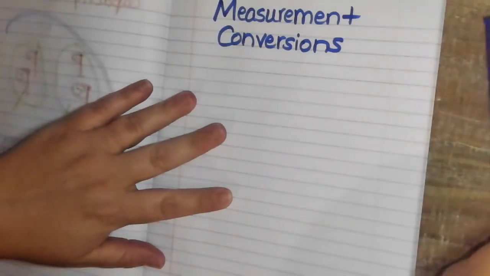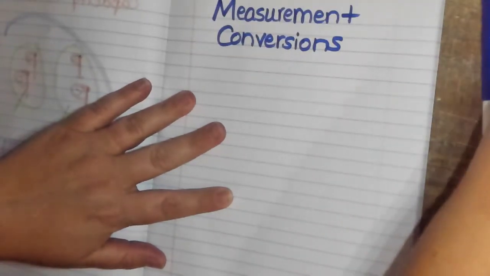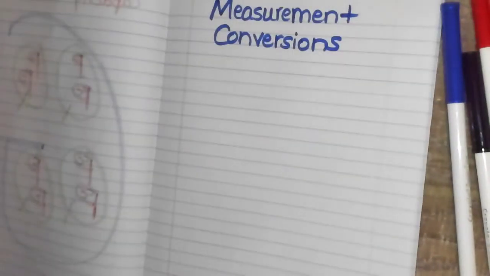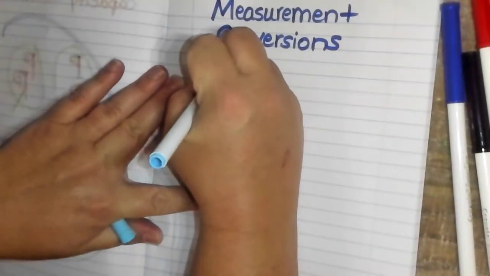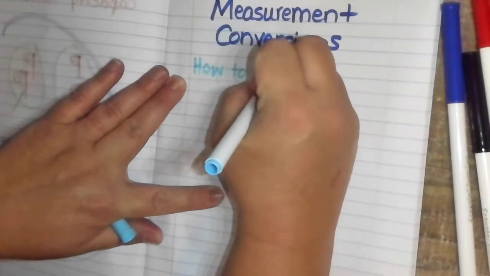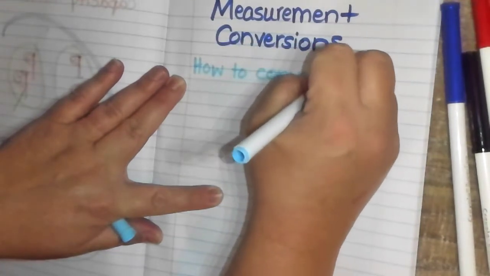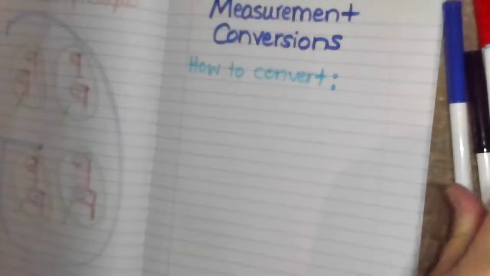I want you to write down the words how to convert. And it's 2 simple rules.